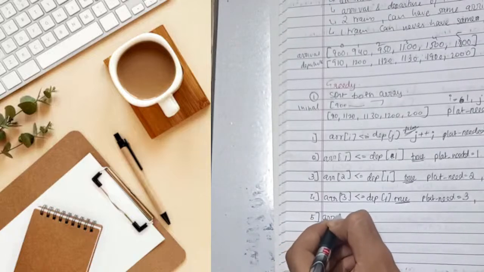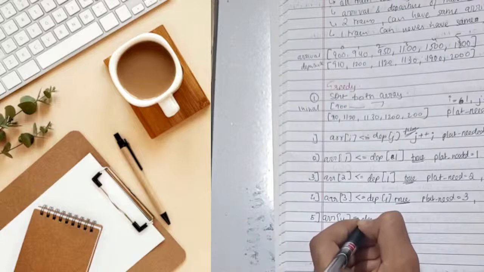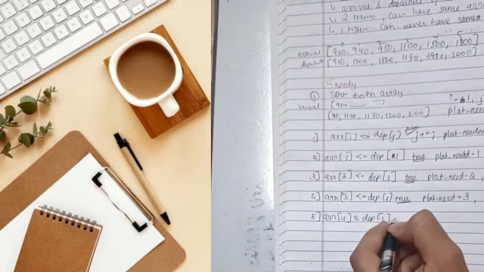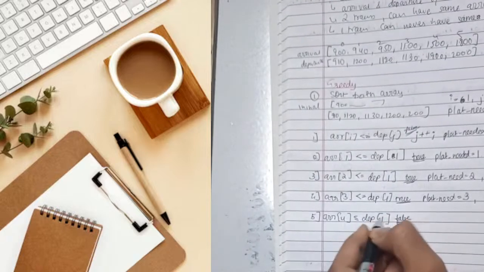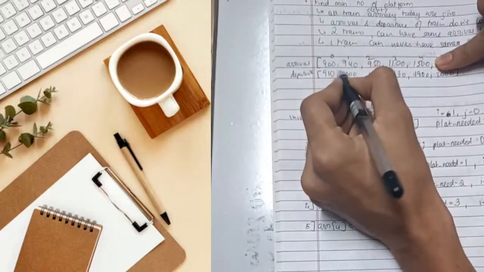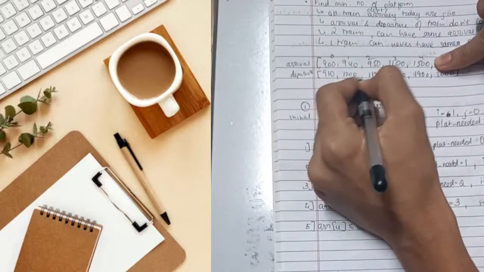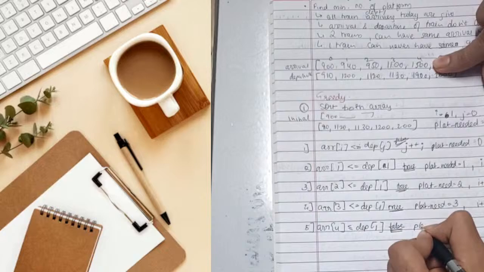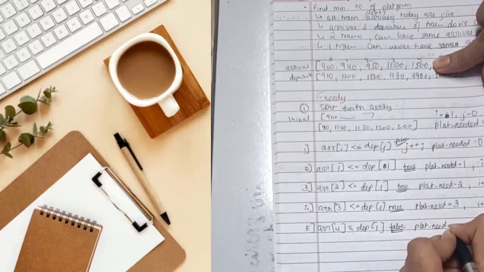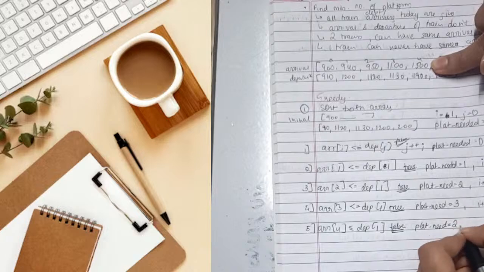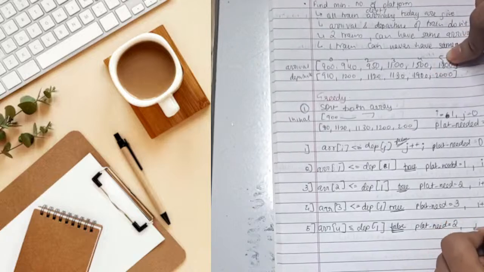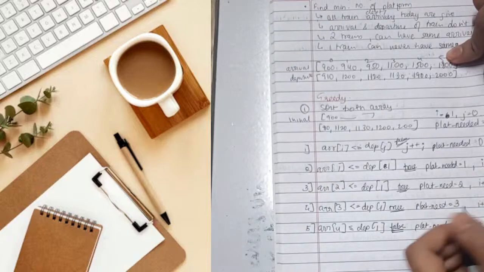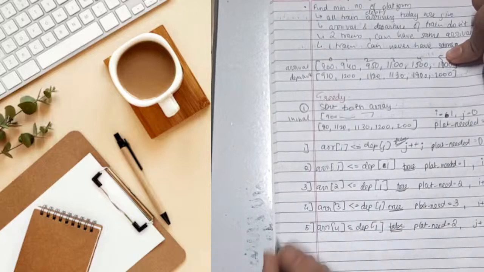Now for arrival of 4 less than or equal to departure of 1? Now arrival is 4, and it's a false case. Since 1500 is greater than the departure time of platform 1, we can reduce. Why we are reducing, you will understand later on. Reduce it and increment J. J will become 0, 1, and now it's 2.